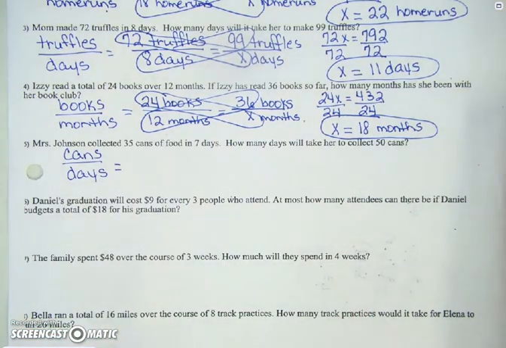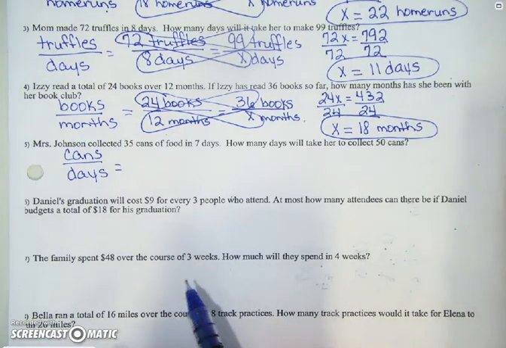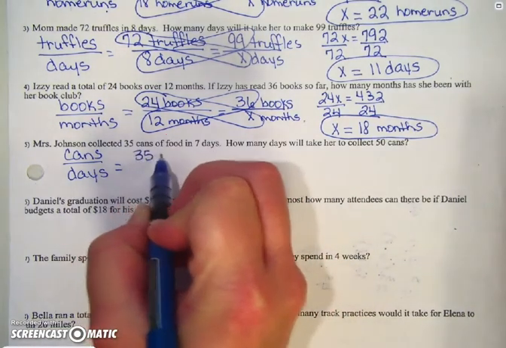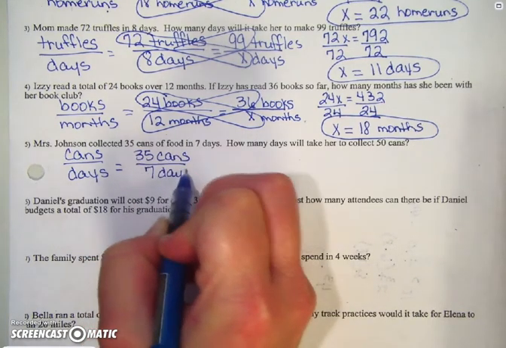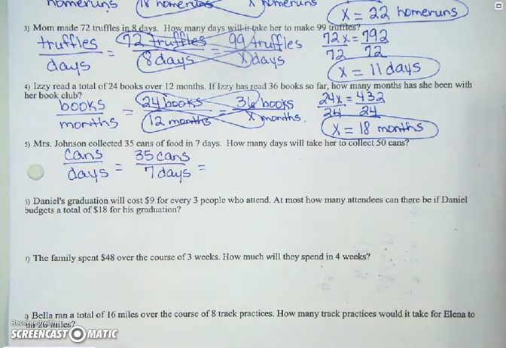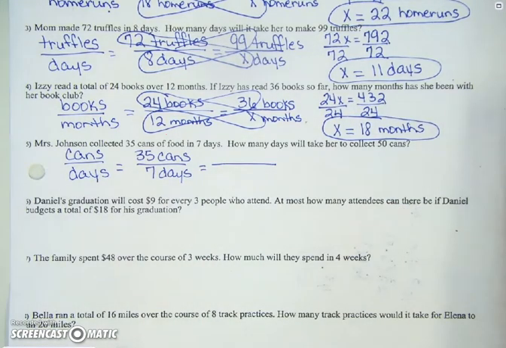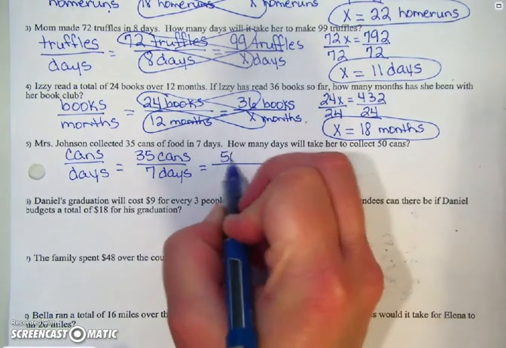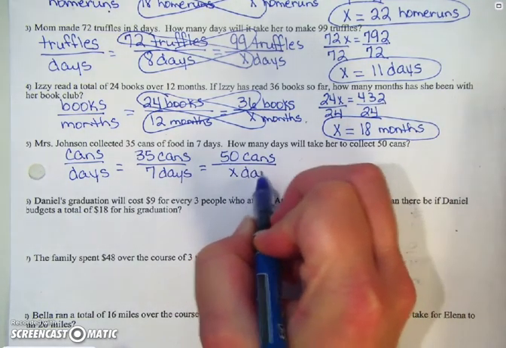Okay. Number 20. Who's number 20? Austin. What is our given ratio here? 35 cans to 7 days. And then what's the rest of our proportion? Number 15. Who's number 15? All right, Braden. What's the rest of our proportion here? 50 cans over x, and x represents days.